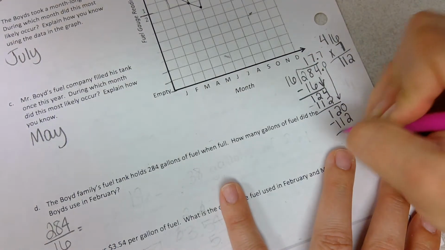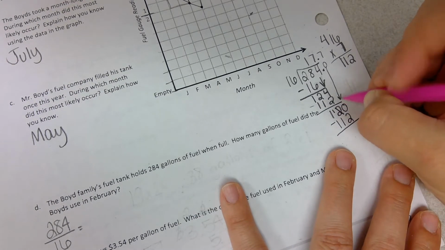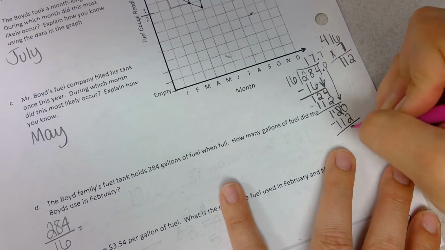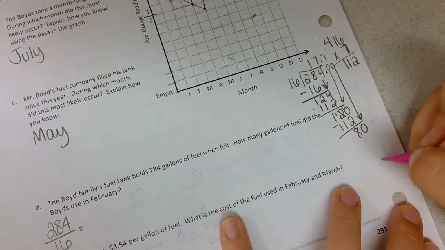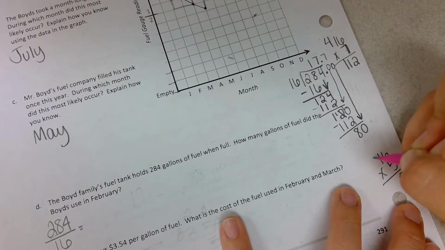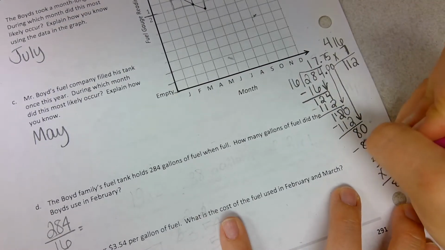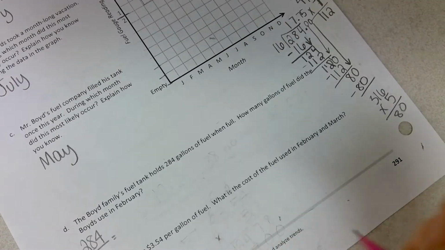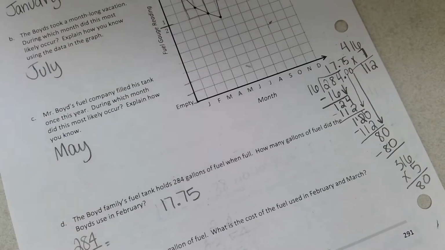So I'm going to subtract 112, 8, add a 0, bring that down, 16 times 5, so it's going to be 5. Okay, so each month he uses 17 75/100ths of gas.